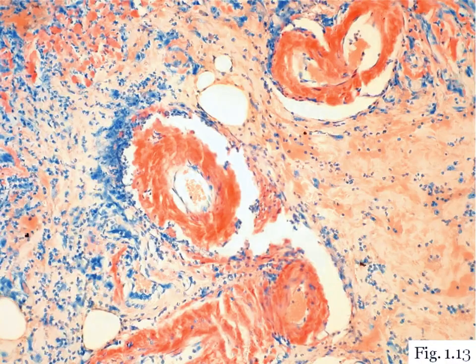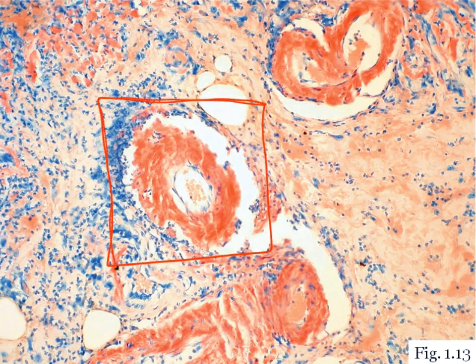So here's a couple images to highlight that. This is a picture of amyloid with a Congo red stain. It's figure 1.13 in your text. And let's just focus here, what I'm boxing in here with this square. Let's focus here for a minute. First of all, notice that the center of this area, the center of the square, sort of represents a blood vessel. So this circular space in the center represents a blood vessel. And notice that this dense pink material, which is surrounding the blood vessel, actually represents amyloid, and that's what's staining red with the Congo red stain.